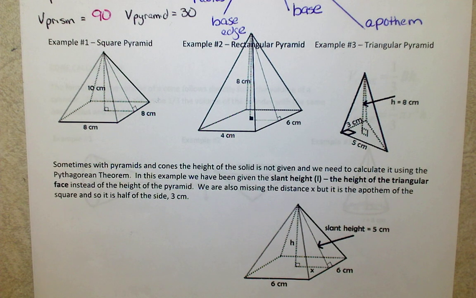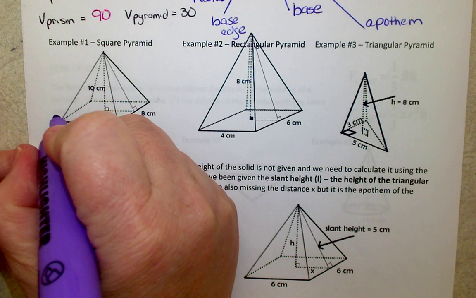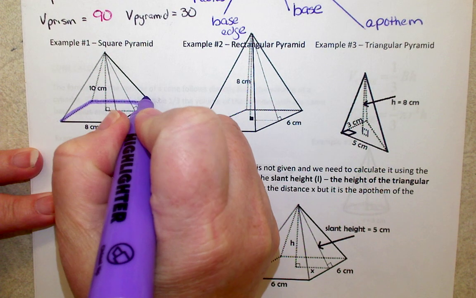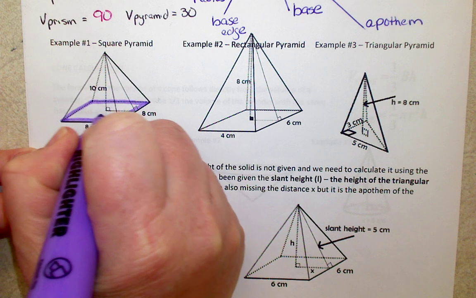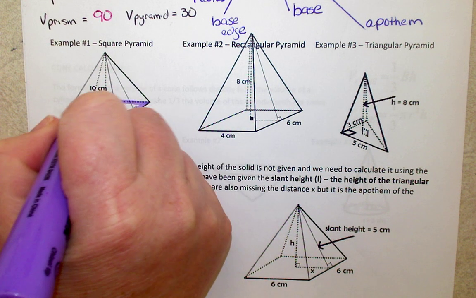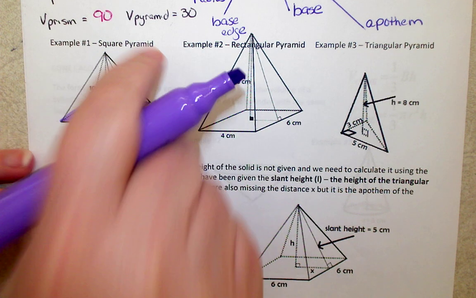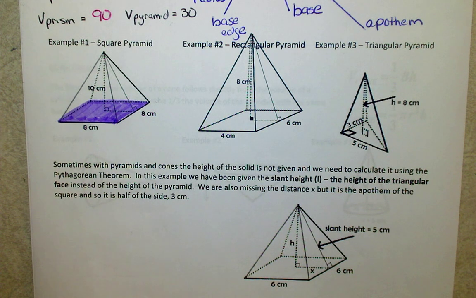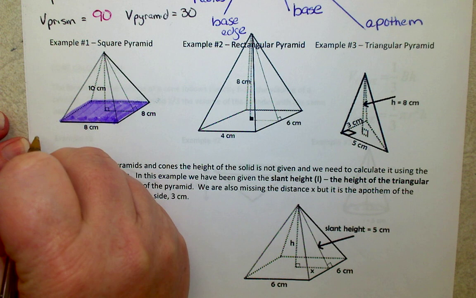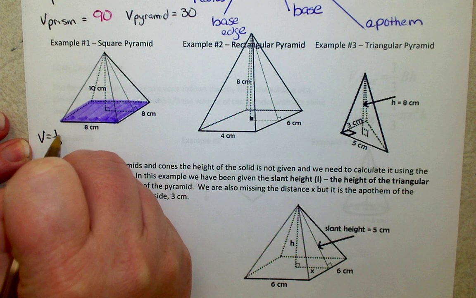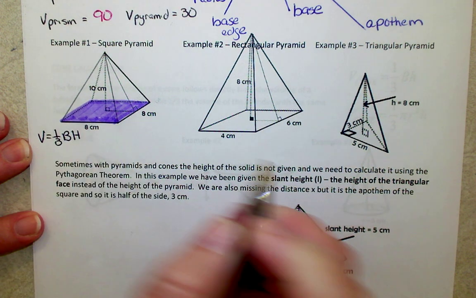Just like with prisms, pyramids are named by the shape of their bases. So right here we see that we have our base, and it is an 8 by 8. Since all the sides are the same, that makes it a square, hence the name square pyramid. To find the volume of a pyramid, it's equal to 1/3 the area of the base times the height.